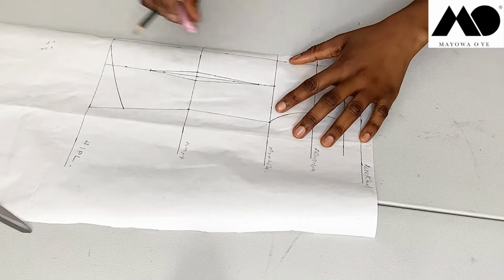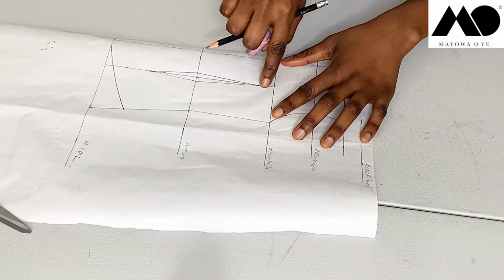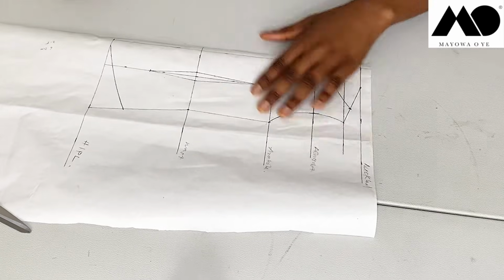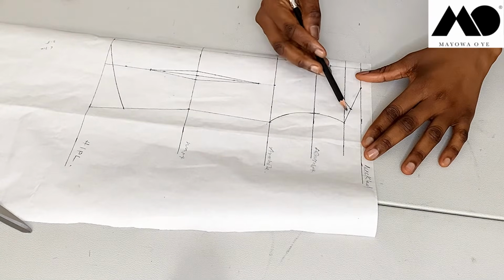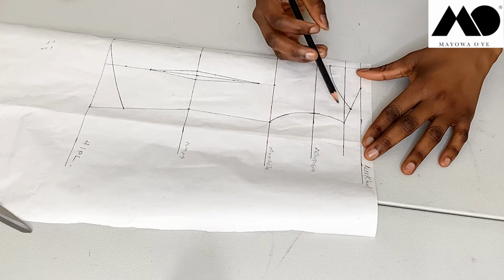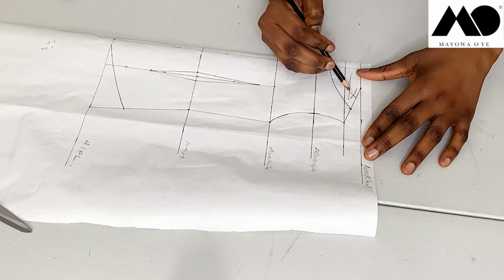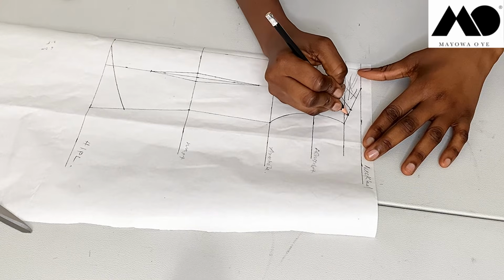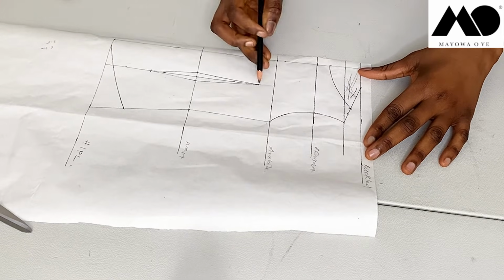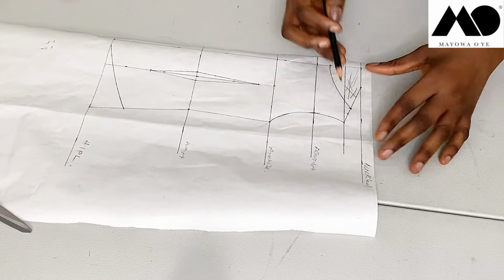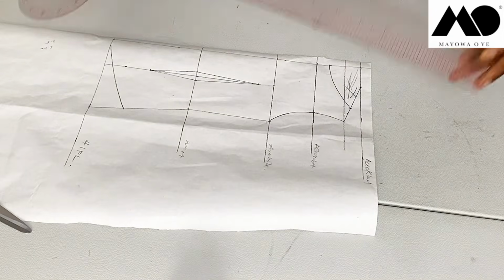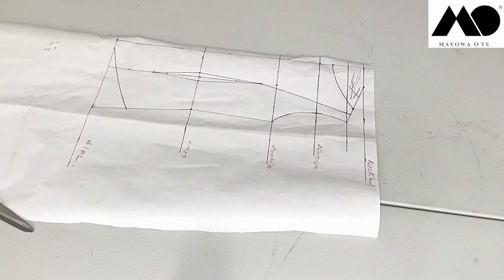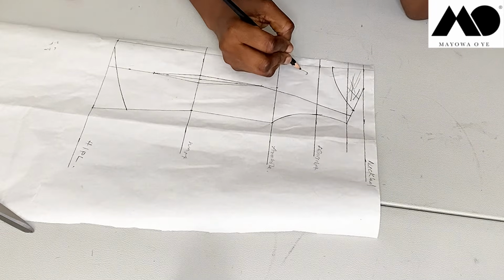Now we are going to clean this part here, this line here, we'll just clean it up. Then locate the middle of your shoulder here. Remember, everything here is no longer needed. So locate the middle of here to here. So if this is it, just draw a line from here to that point, so to get your princess line. So yeah, this completes it. This is our front pattern.